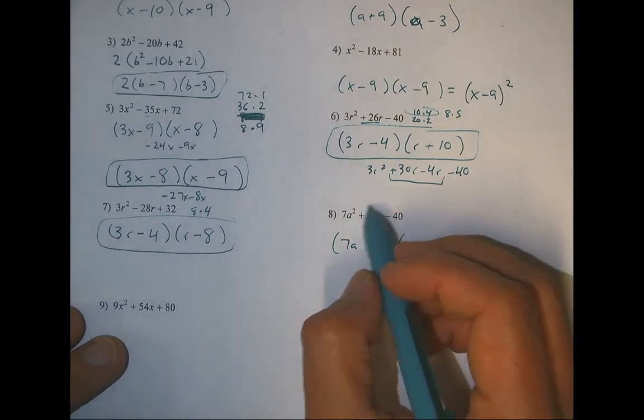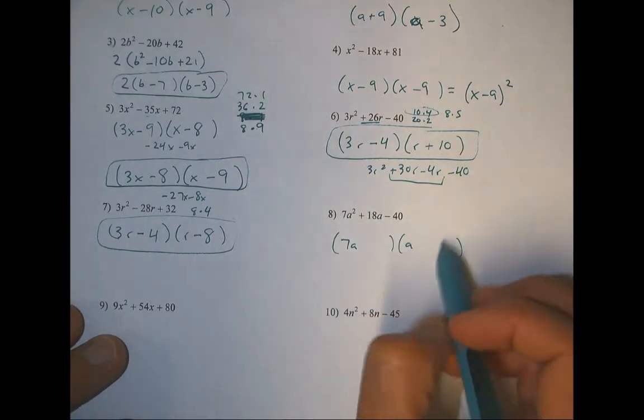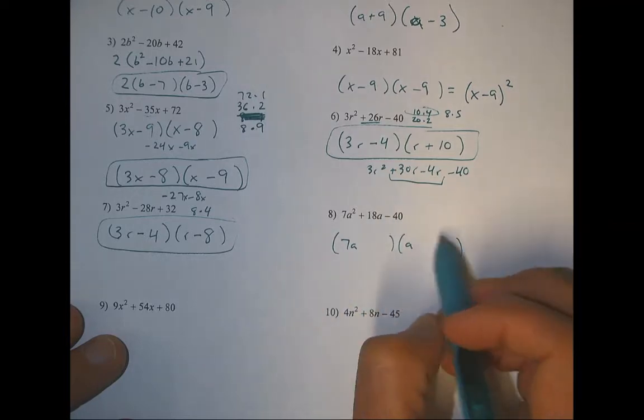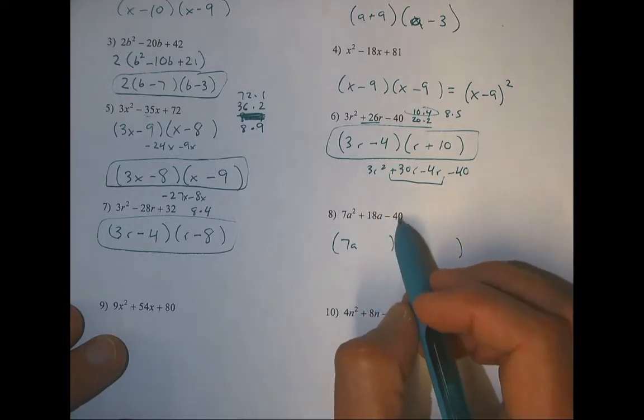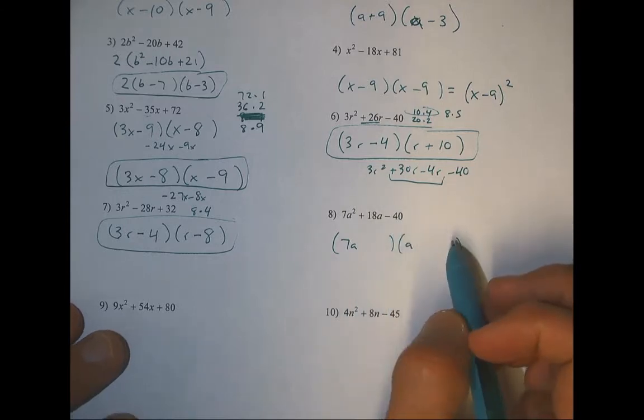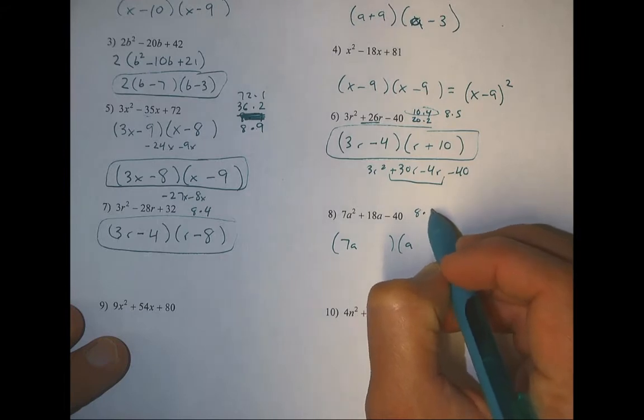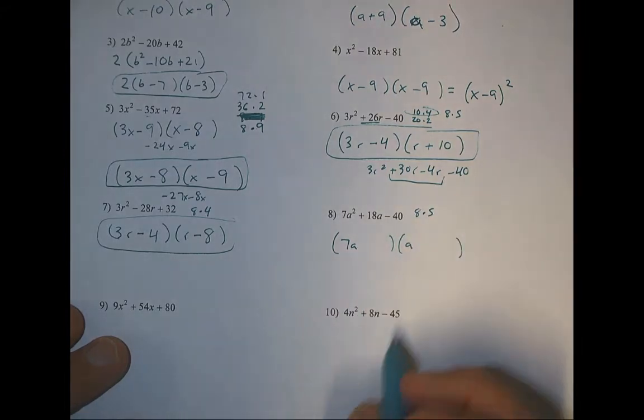We're multiplying to a negative, adding to a positive. Most likely the positive is going to be here because we're going to multiply by 7, get a bigger positive, and then take a little negative off. So when I'm looking at 40, I'm going to think 8 and 5 maybe, or 10 and 4.